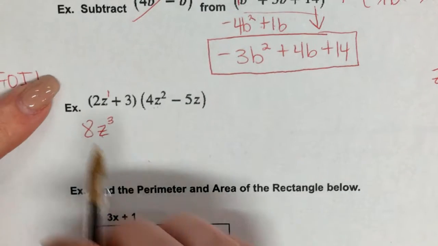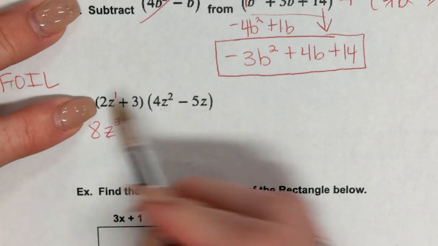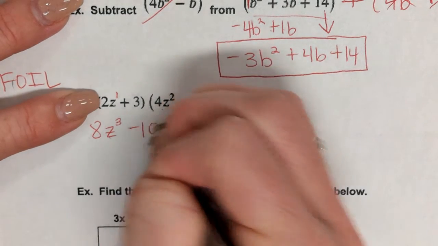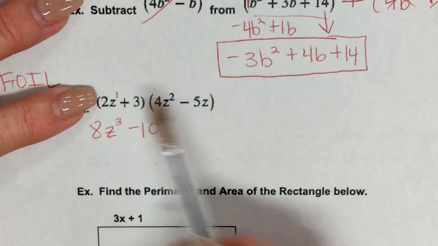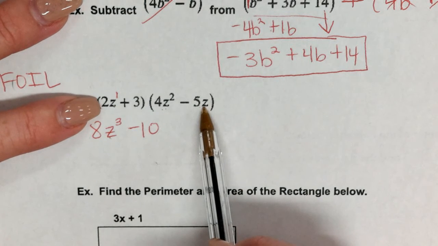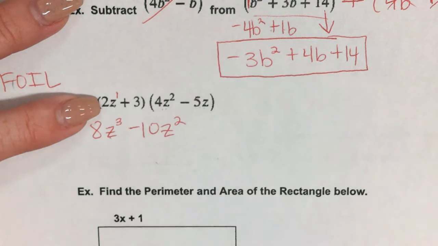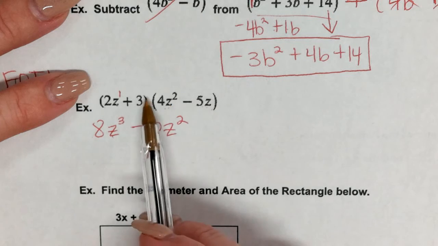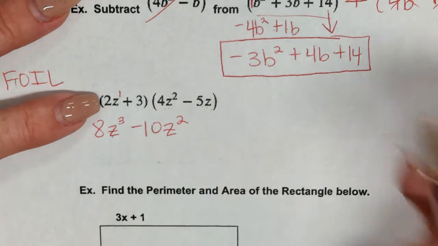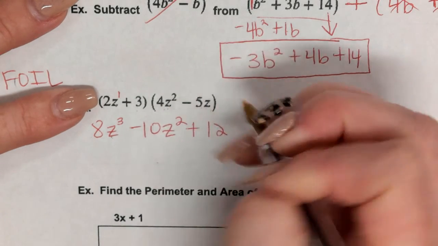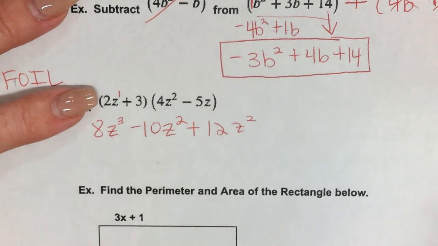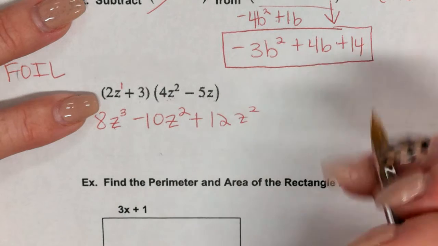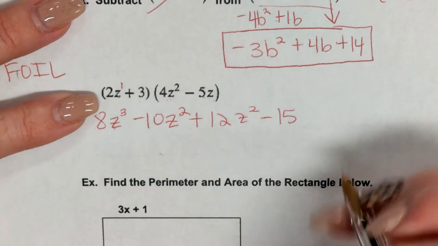All right. First, outer. What's 2 times negative 5? Minus 10. And what's z times z? Z squared. So that's first outer. Now I need to do inner. What's 3 times 4? And I keep the z squared. There's nothing to combine it with. And then last, 3 times negative 5. And keep the z.